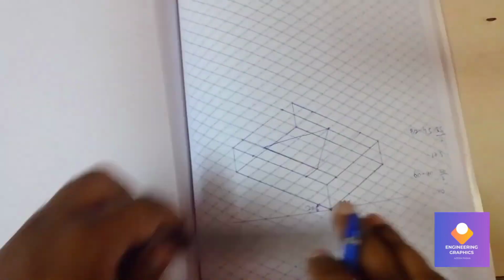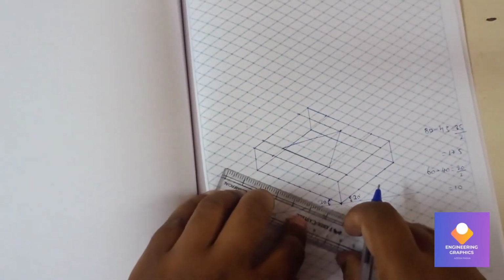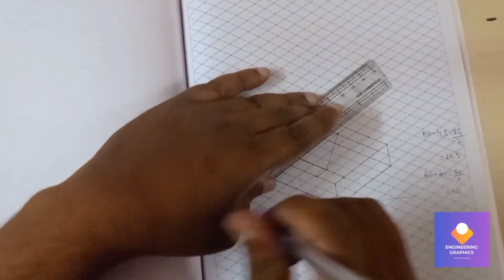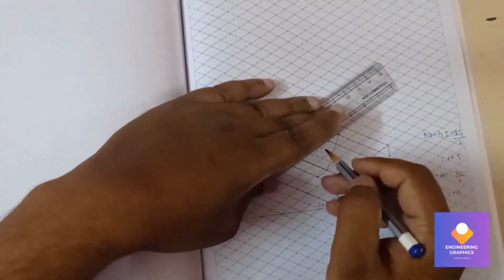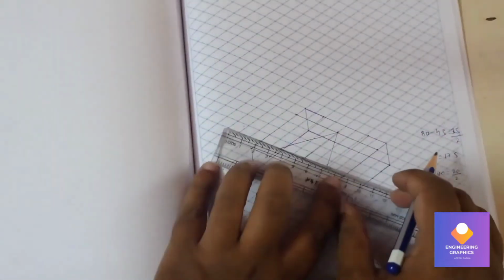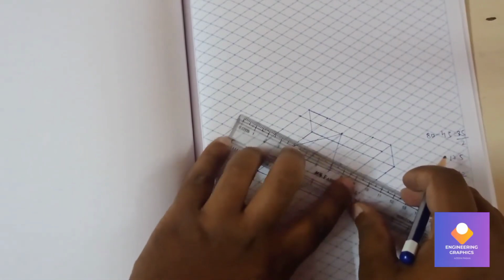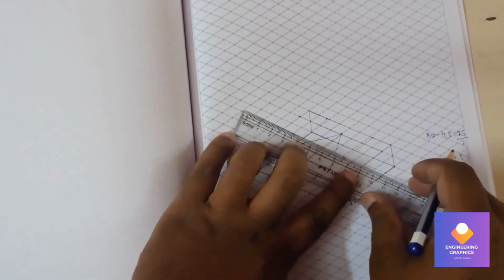Now we can find out the center of the box here. For that we take the middle points here, and then we draw, and we take the center point here.